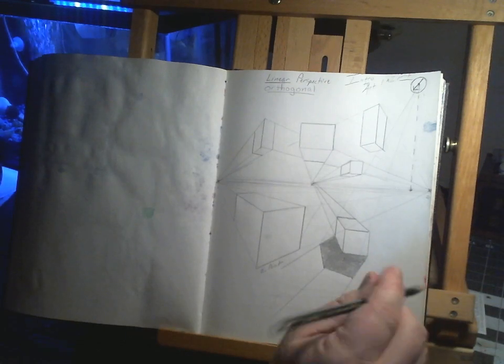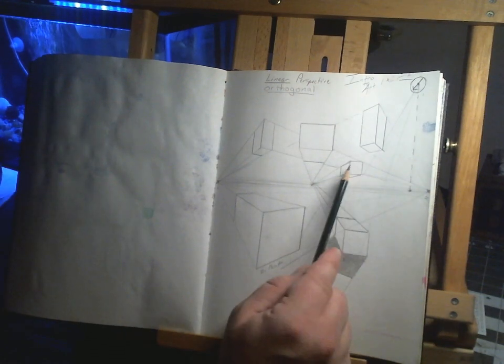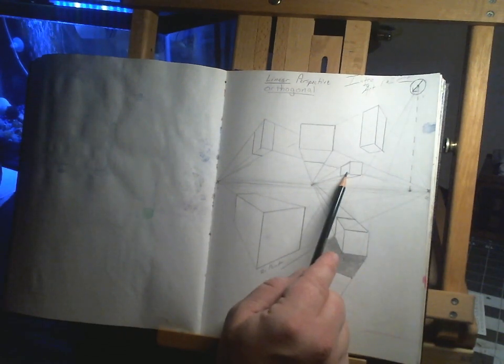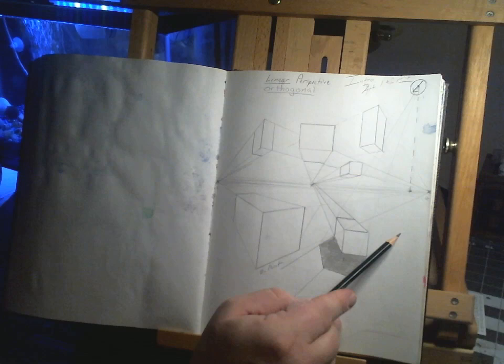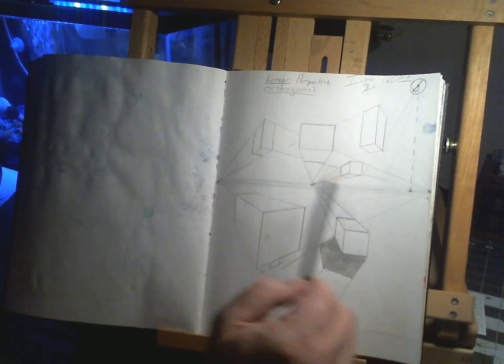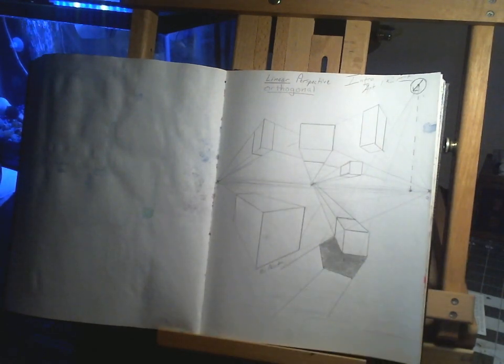Determining the length of the shadow has to do with the light source itself. But I'd get ahead of myself. Let's put a 1-point perspective box right there, okay? And then we'll deal with this whole shadow business.